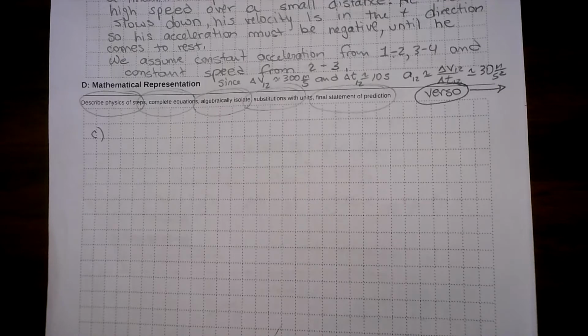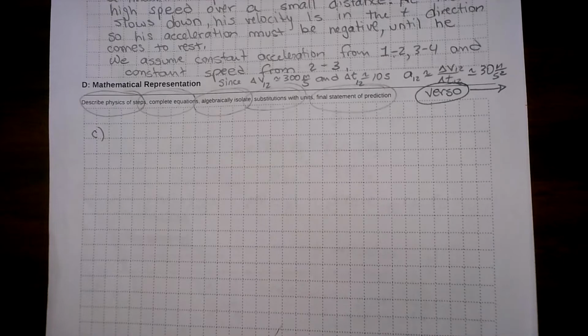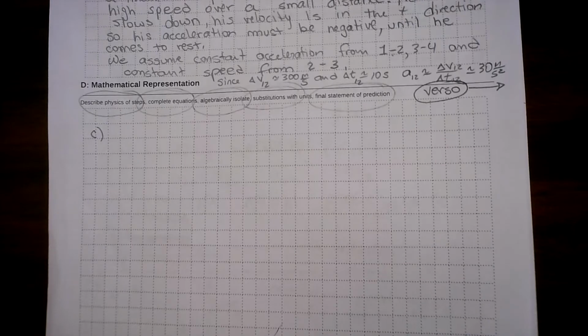Okay? So today, as promised, I'm going to describe the physics of steps, complete equations, algebraically isolate, substitution with units, final statement of prediction. That's what I'm going to go over. Okay, and that shouldn't take long. I'm going to do one of the intervals, and I've chosen interval C because, of the three intervals, I think it is the most interesting interval. Okay? So, describe physics of steps.